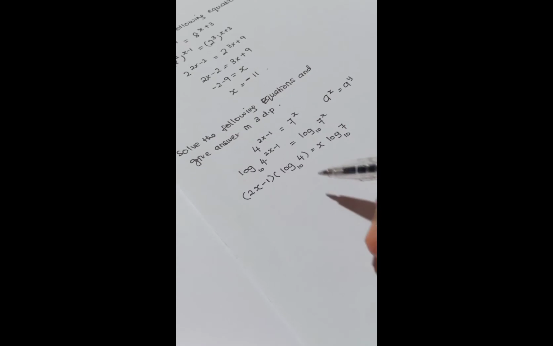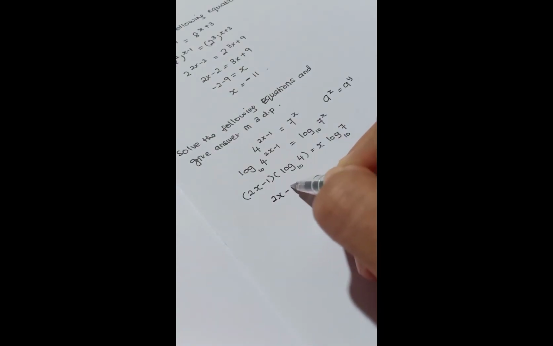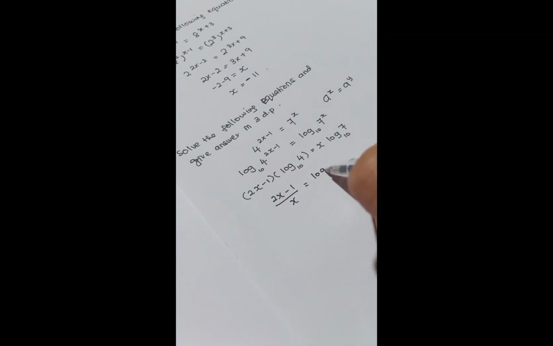Apply the laws of indices. And then 2x minus 1 divide x equal log 7 base 10 over log 4 base 10.